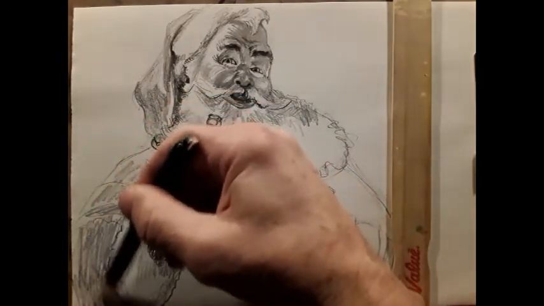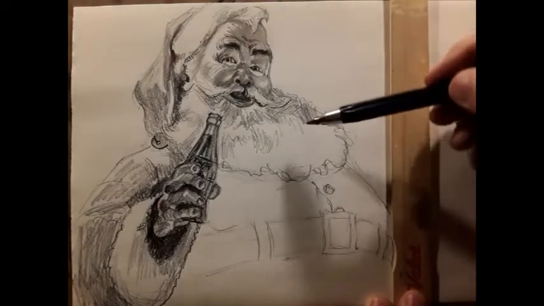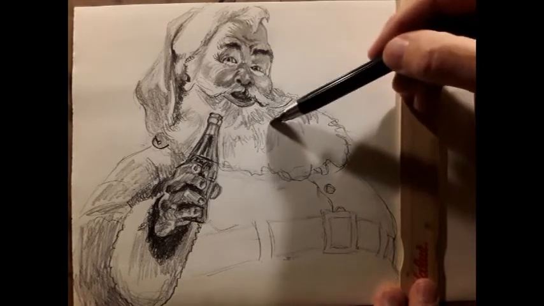Improvising down here. Okay, let's see. Got some more work on this beard to do.